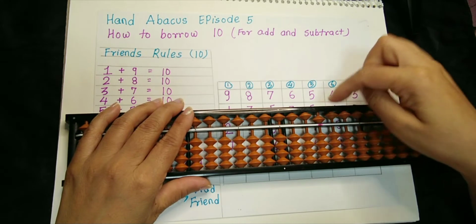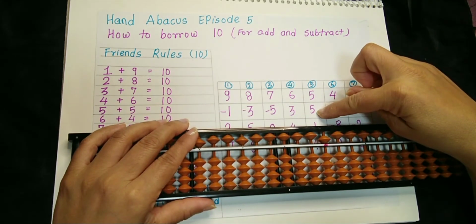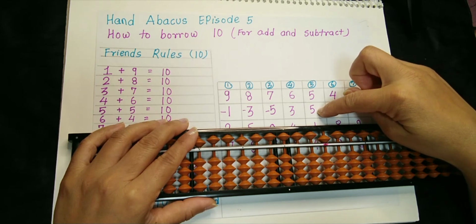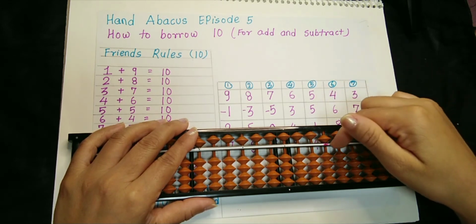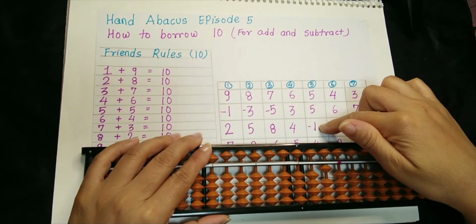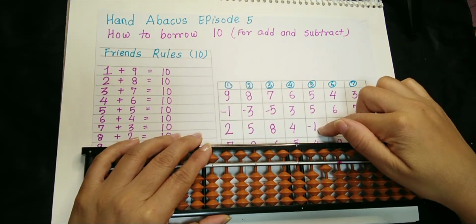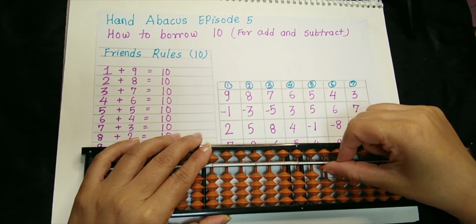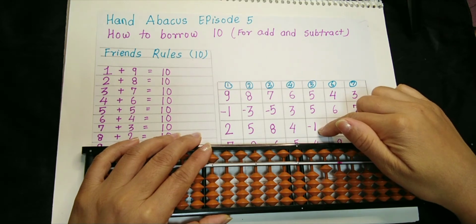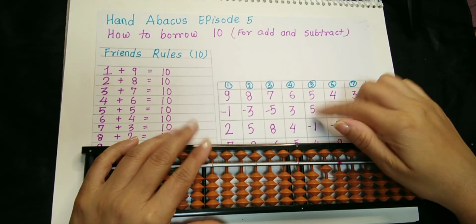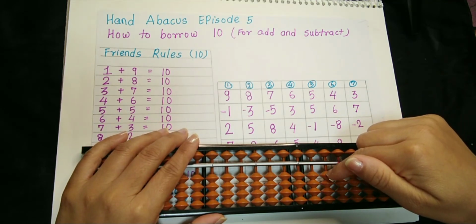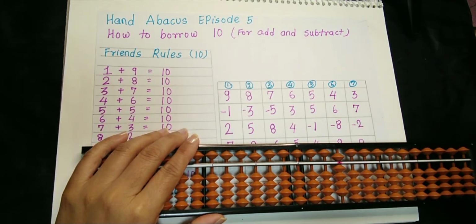Next, place 5 and again 5. 5 and 10 are friends. So you are adding a number, which means reduce the friend 5 and borrow 10. And you are reducing 1 here. From here you have only 10 on your abacus. Reducing 1 means you have to add the friend 9. First reduce this 10 and add 9.